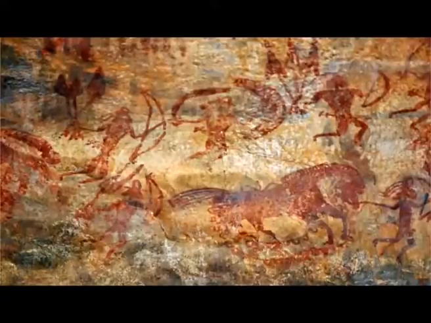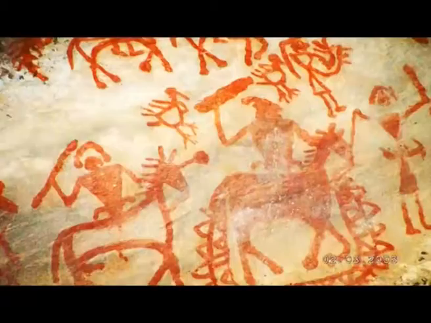In Bhimbetka, we really find some narrative paintings, though we may not know the story exactly. But looking at the actions, gestures and postures of these people, we have a kind of feeling that the painter or the painters were trying to tell us some story, not from imagination, perhaps stories from real life.